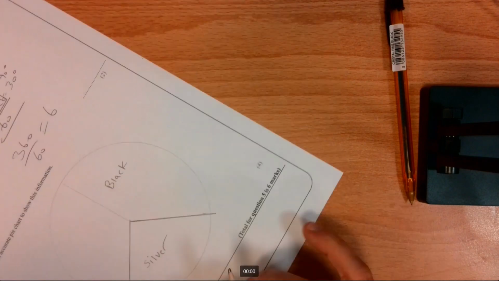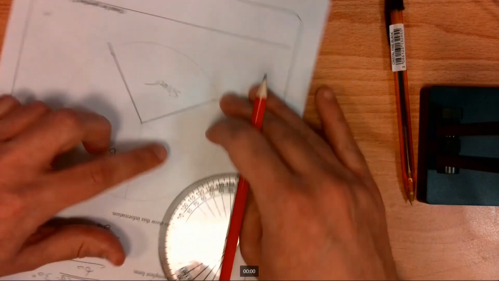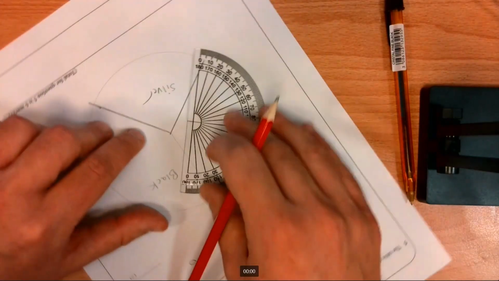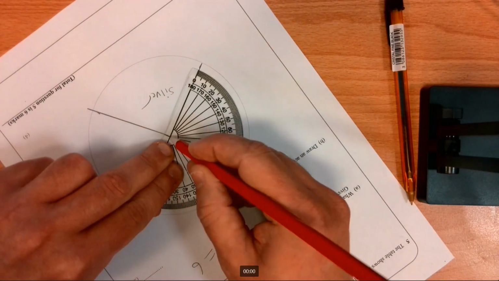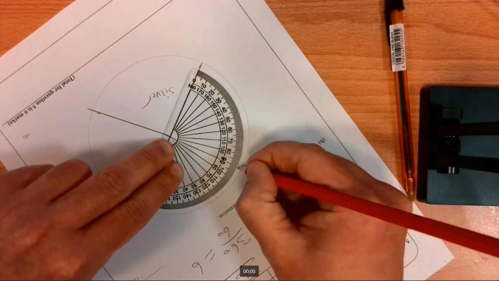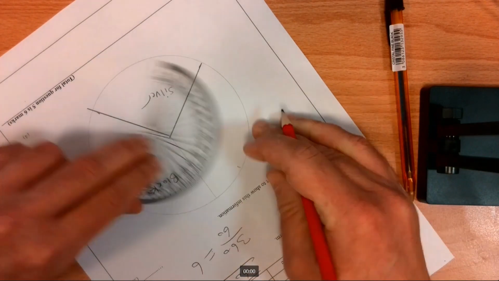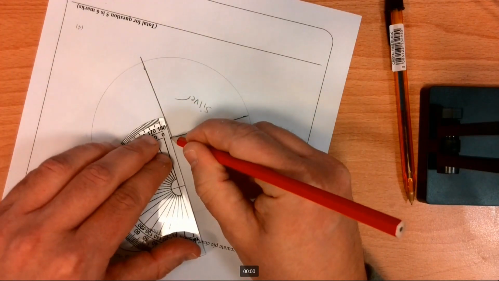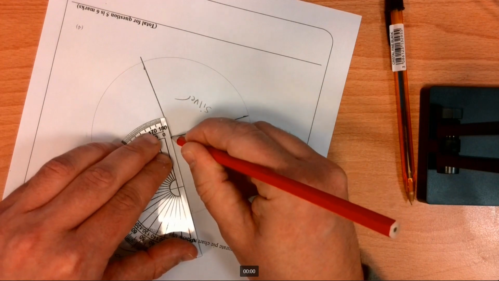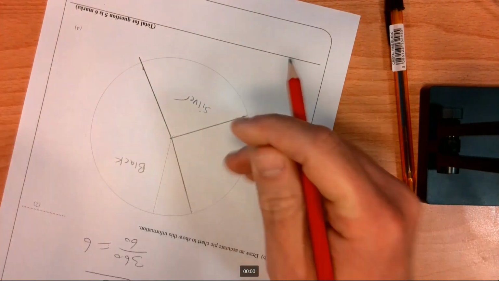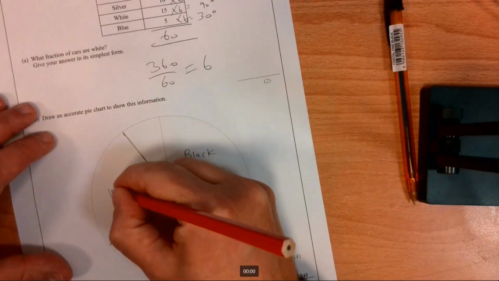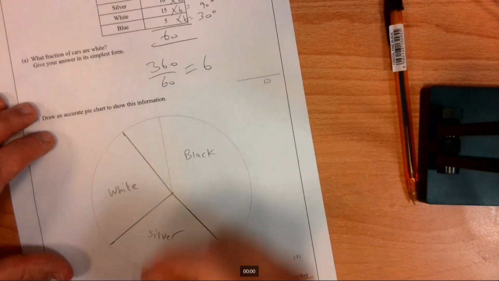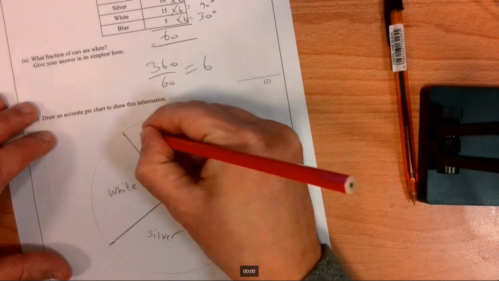And then we've got 90 degrees for our white. So again, we line it up with this, and this has got to be right in the center. And we can mark it at exactly 90 degrees. And that is the sector for white. And then we should have 30 degrees left for the blue just there.